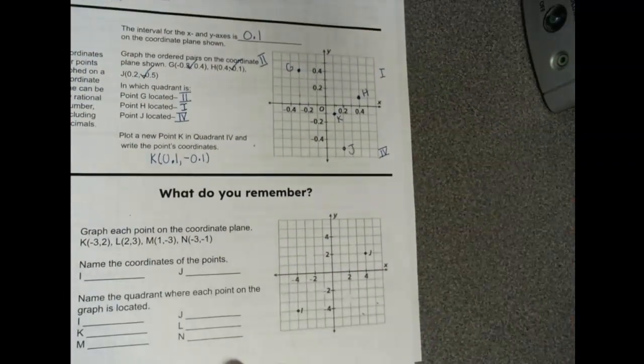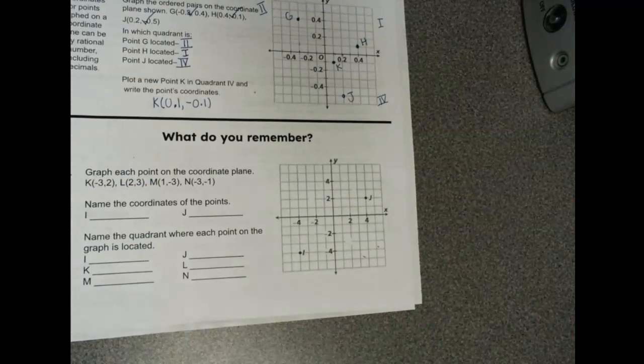This next part is what do you remember? So I need you to try this by yourself. And then you're going to play the video again. Okay, let's see how you did. Graph each point on the coordinate plane.